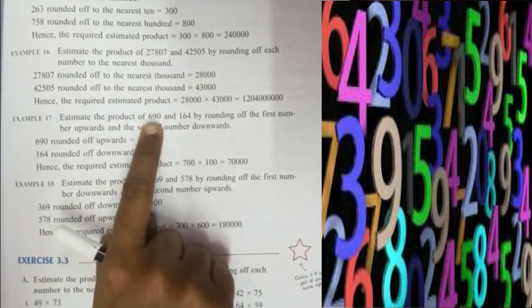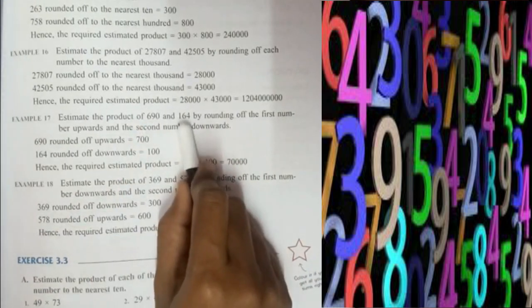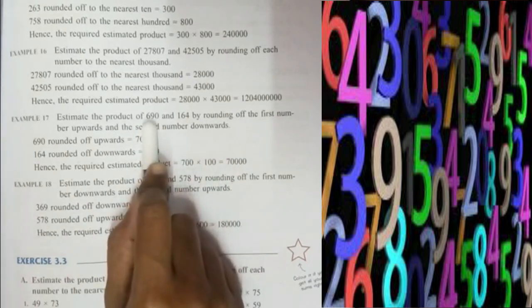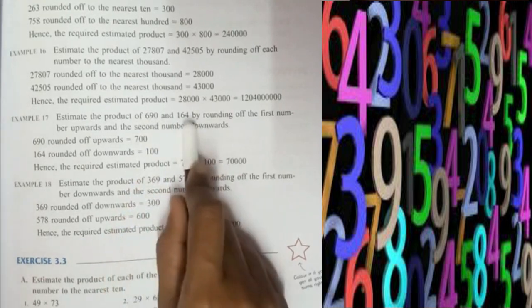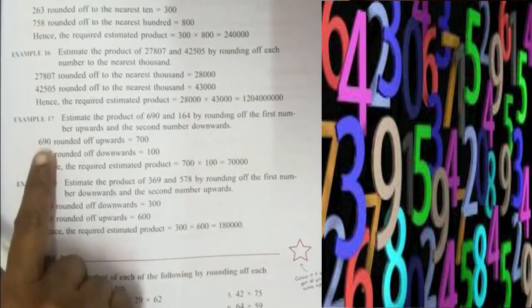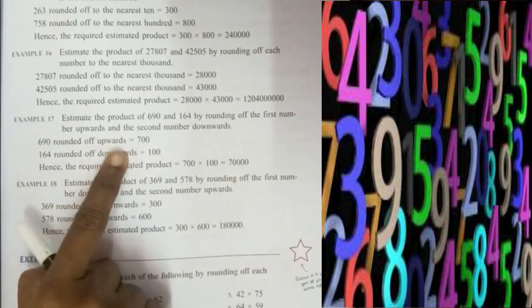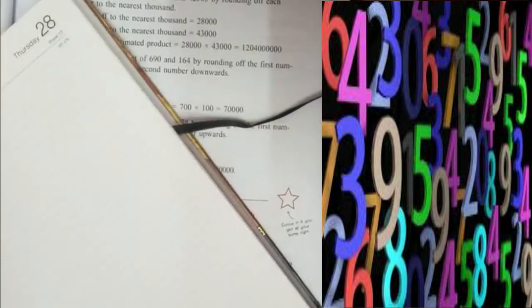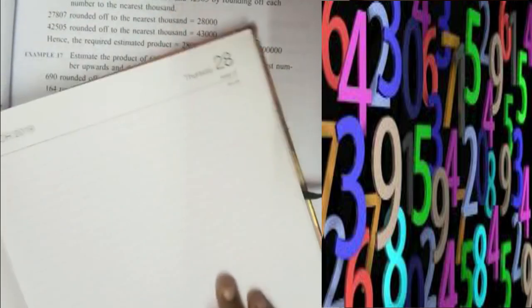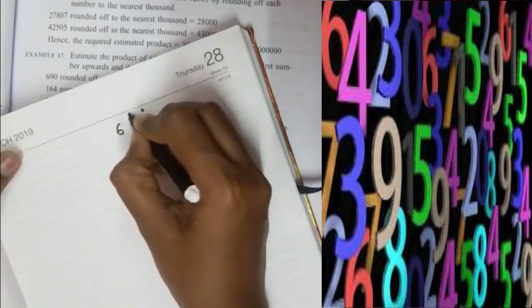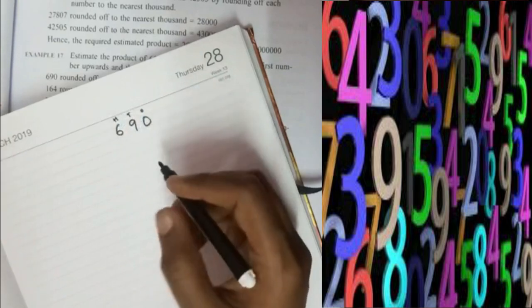So this is the first number 690 and 164 is the second number. First number we have to round off upwards. Second number we have to round off downwards. Okay. So 690 rounded off upwards, what will you get? So we'll do that. 690. Ones, tens, hundreds. We have to round it off upwards.